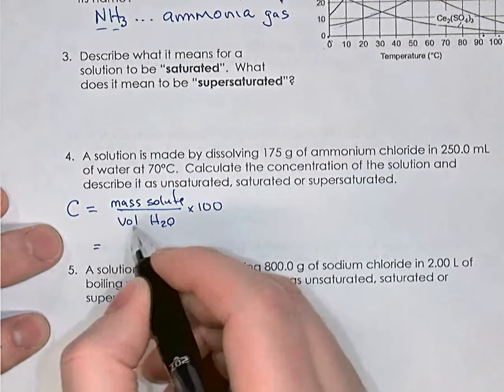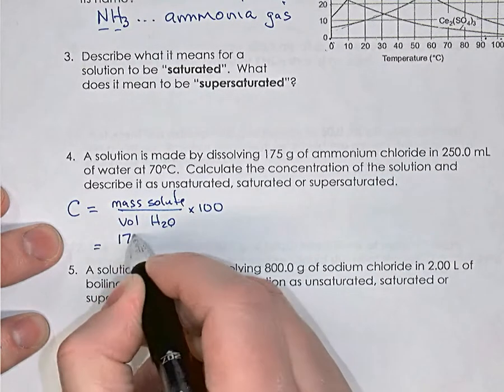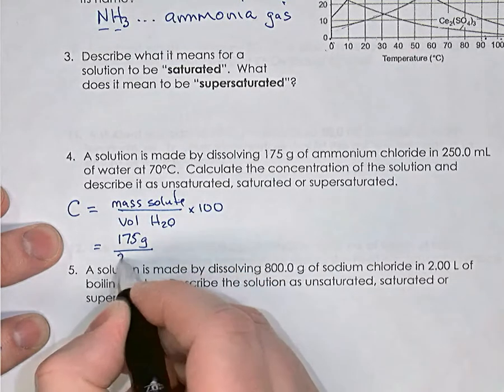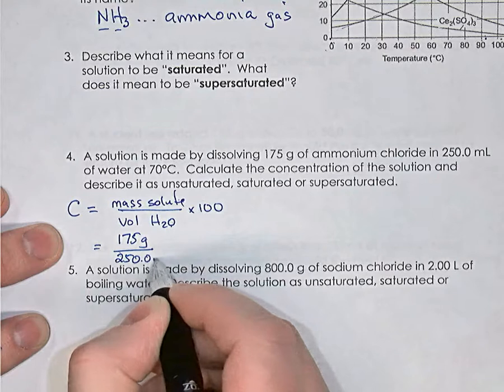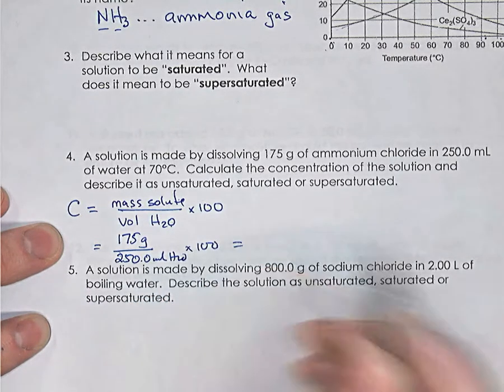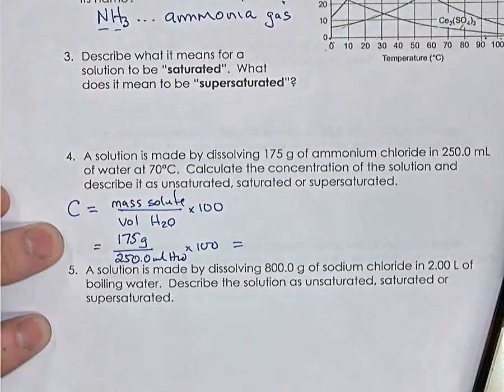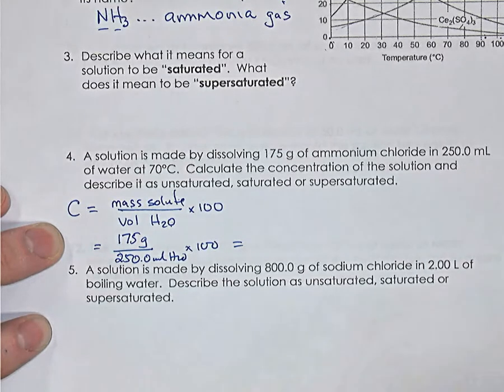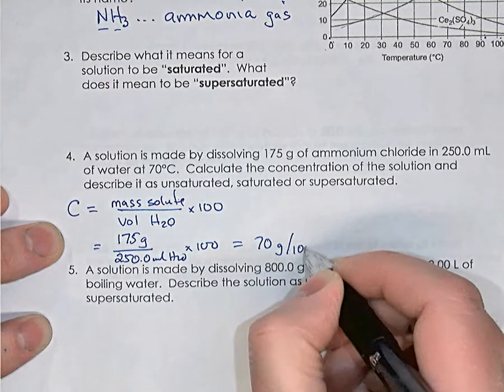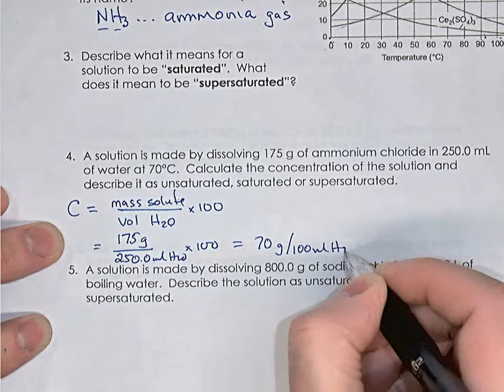So this concentration is 175 grams divided by 250 milliliters of water and times 100. So 175 divided by 250 times 100. The concentration is 70 grams for every 100 mL of water.